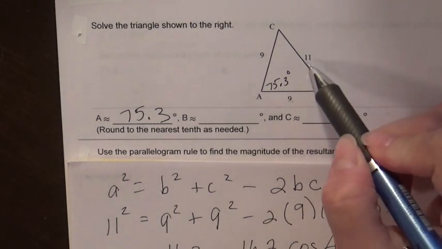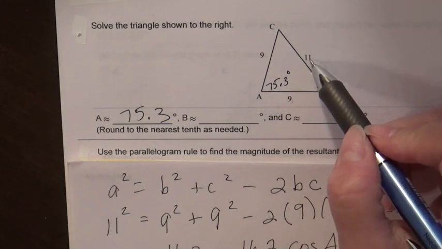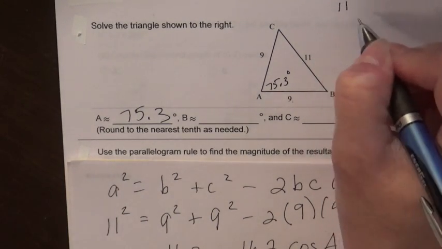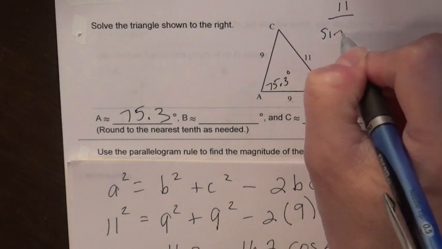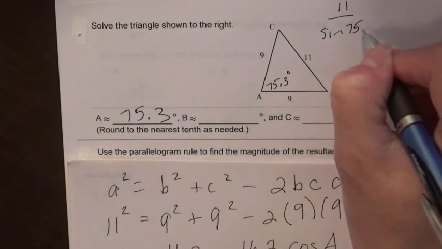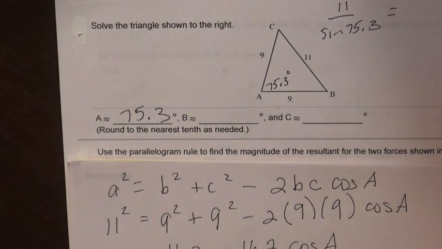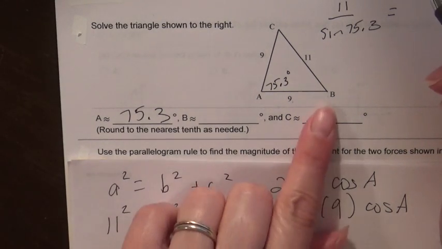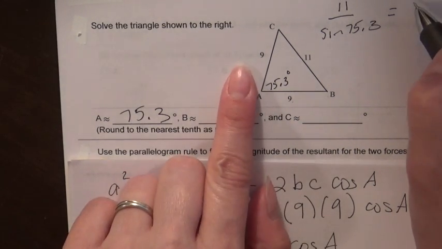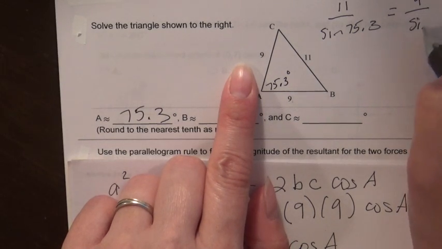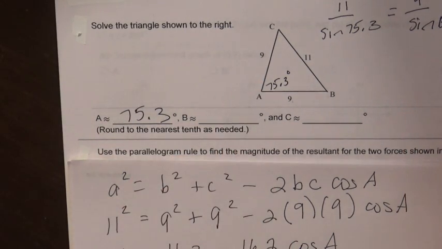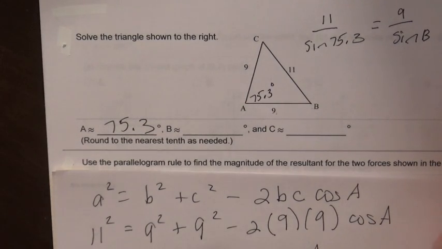So the law of sines says I can do side length A, 11, over sine of angle A, which was 75.3, equals, and since I want to find angle B, side length B, which is 9, over sine B. The law of sines goes a little bit easier.